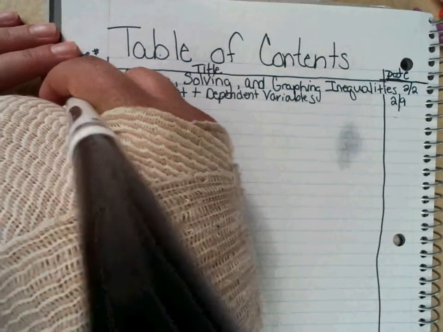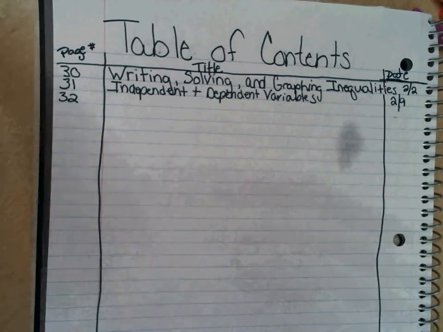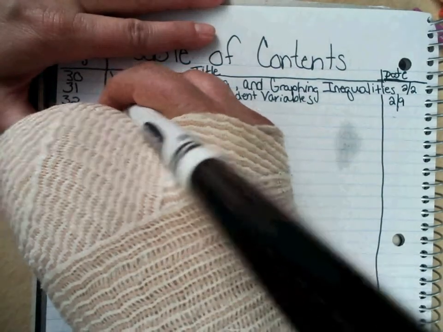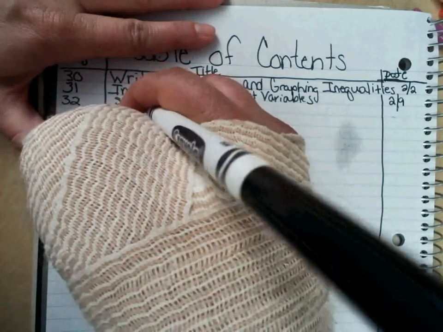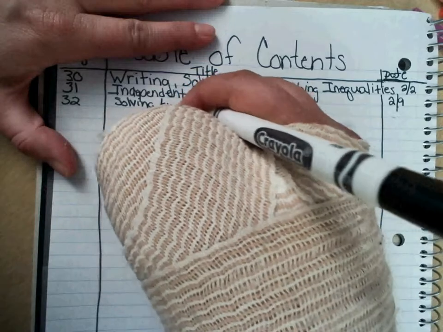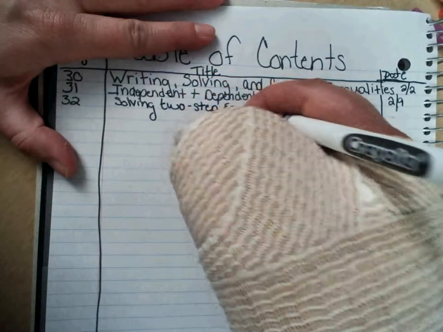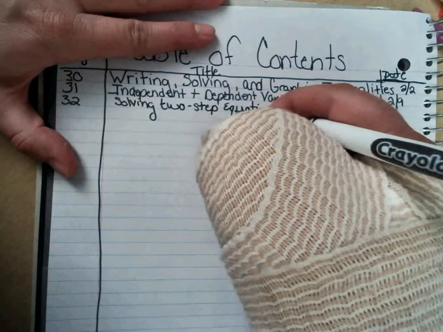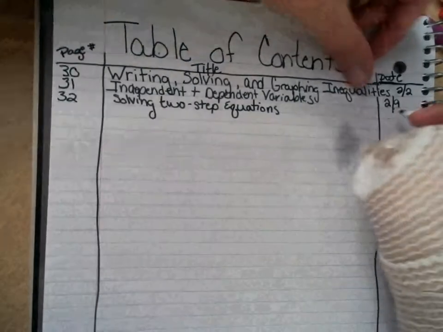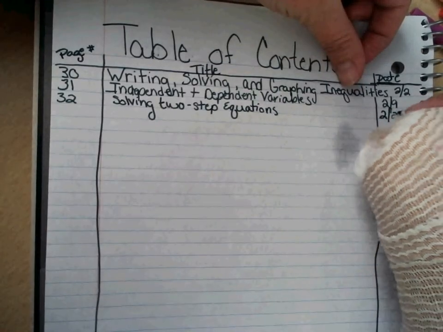We're going to go page 32, and it's going to be solving two-step equations. Okay. And so you'll be taking these notes on the 23rd or 24th, so I'm going to put 2/23 here.